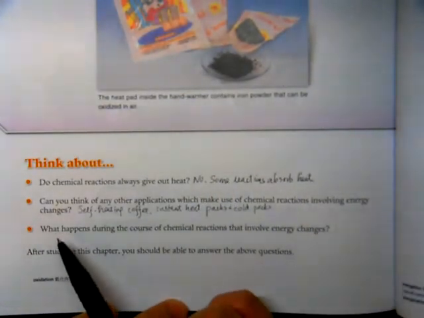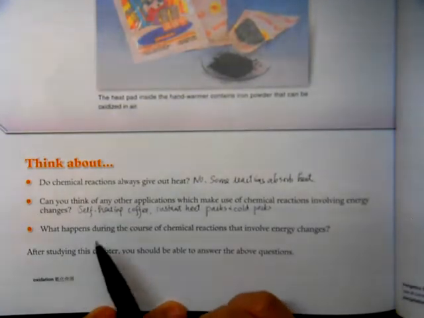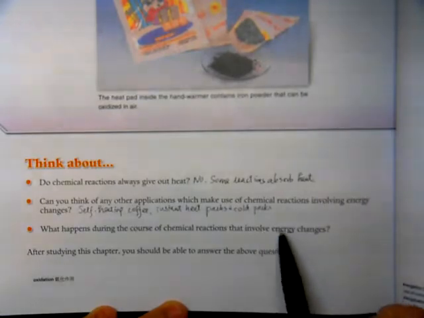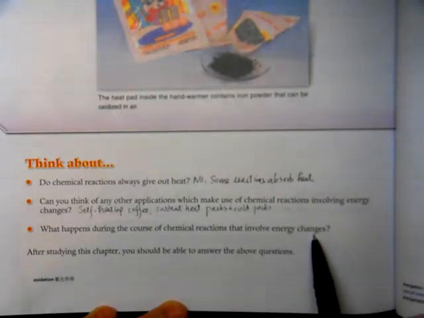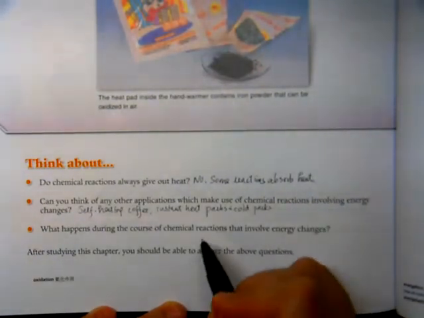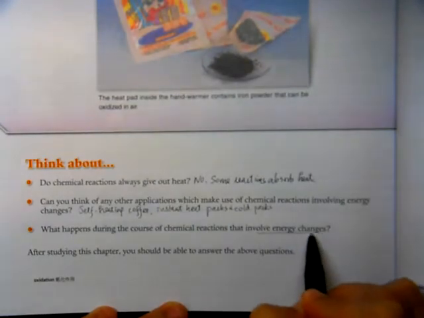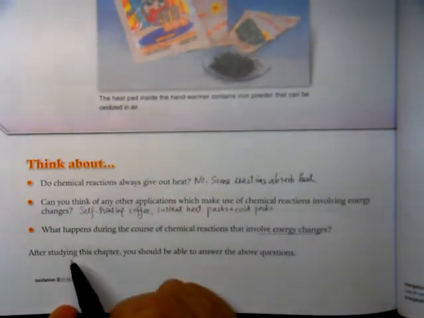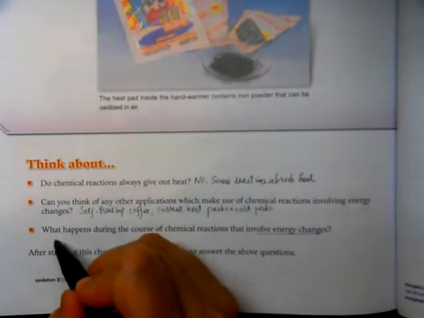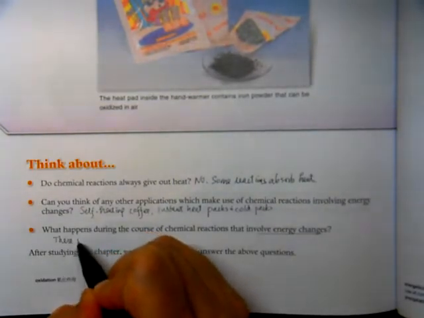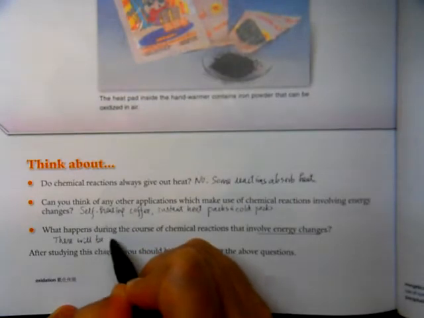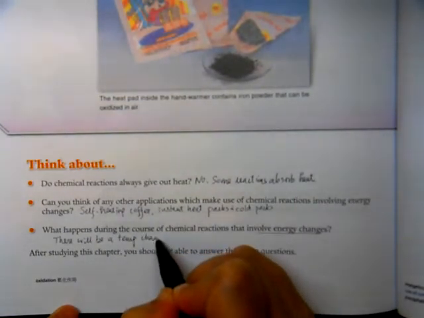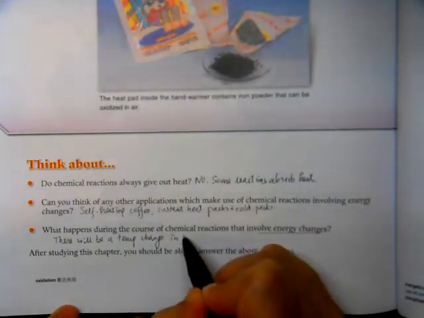Now let's look at the last question. What happens during the course of chemical reactions that involve energy changes? Because it involves energy changes, the temperature would change. In other words, there will be a temperature change in the surroundings.